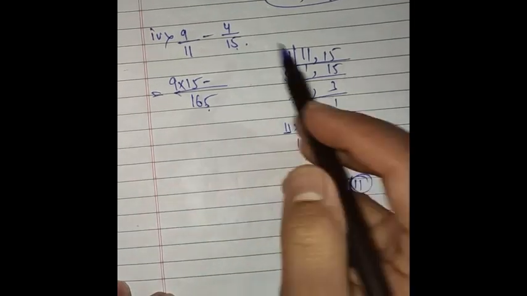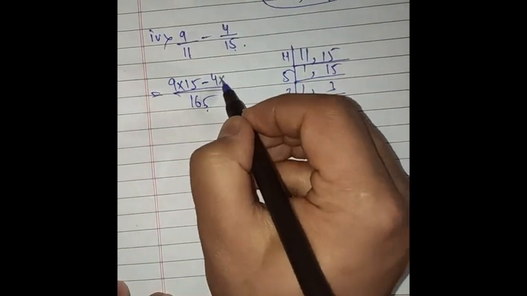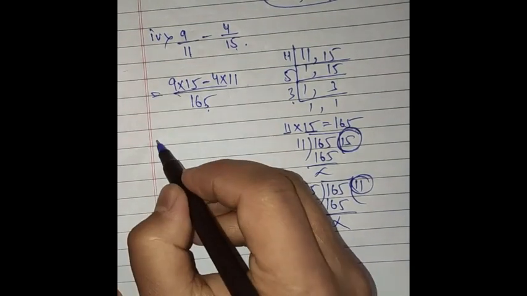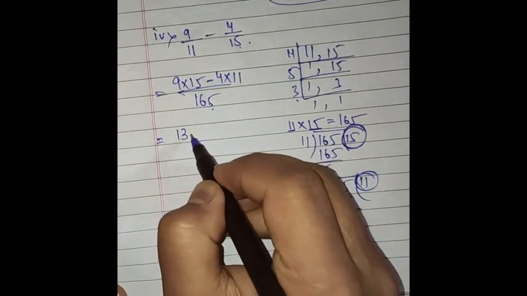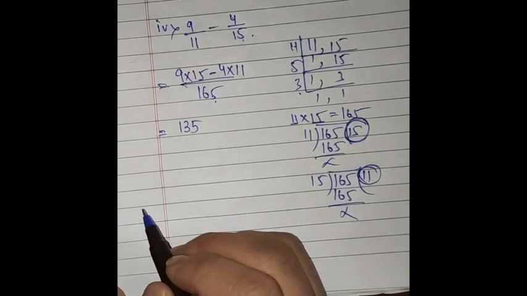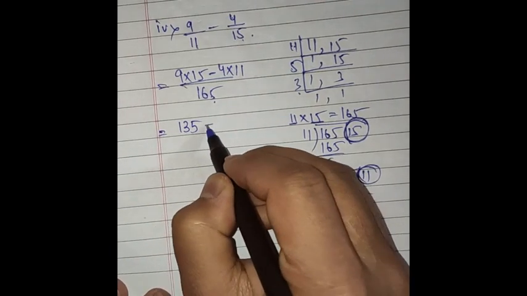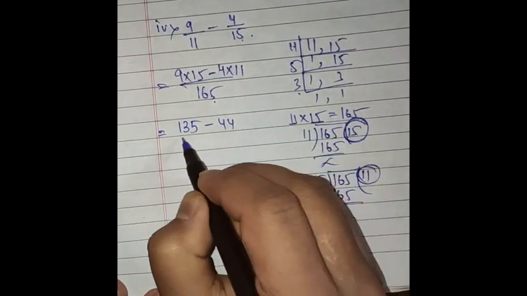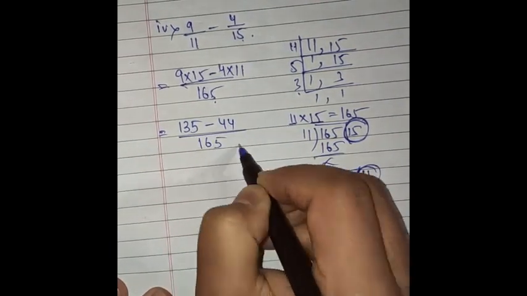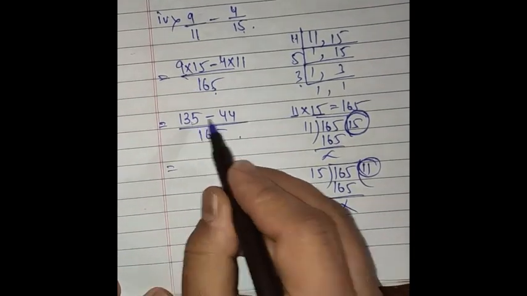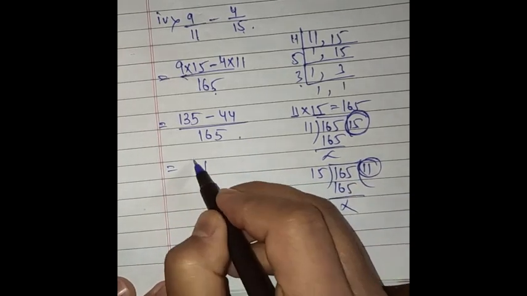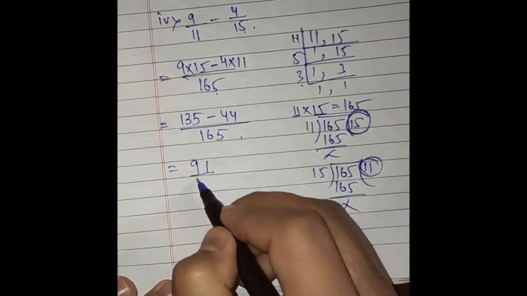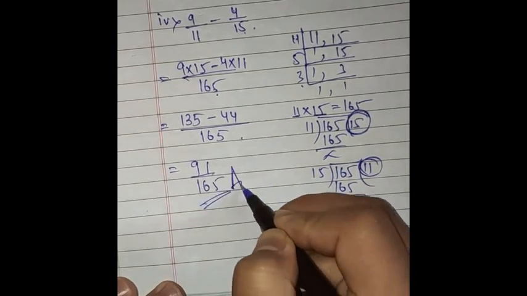You got 11. Now multiply with this 4. 4 into 11. So what is 9 into 15? 9 into 15 is 135. Yeah, 135 minus 4 into 11 is 44, divided by 165. So 135 minus 44 is 91. 91 divided by 165 is the answer.